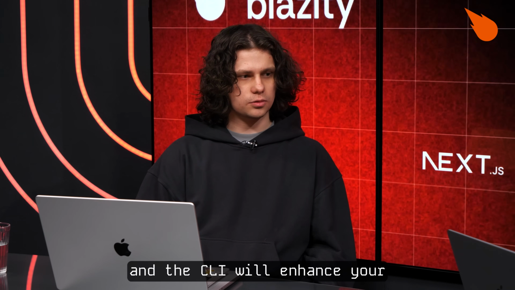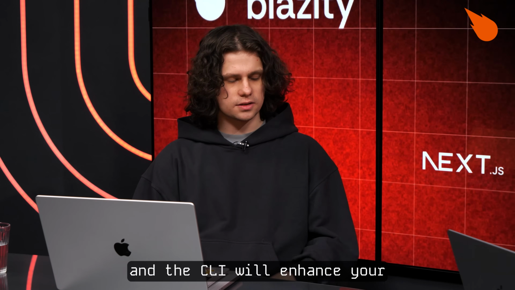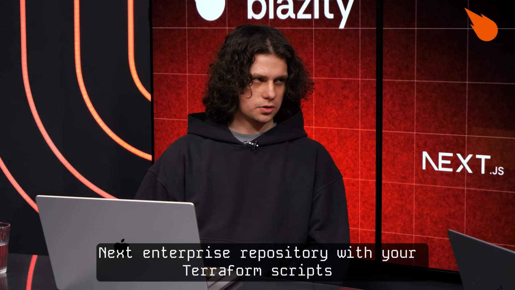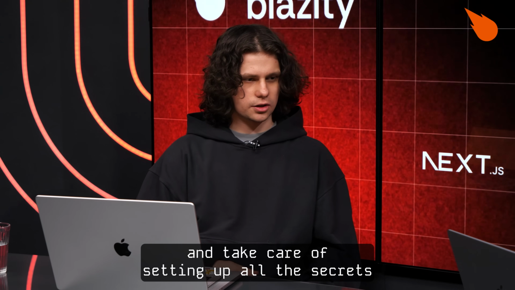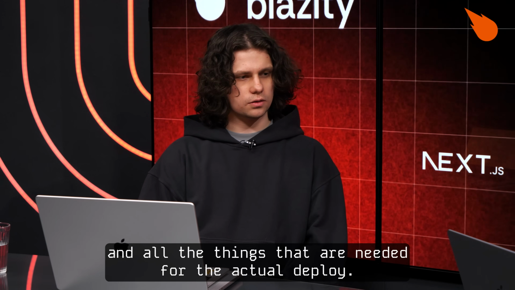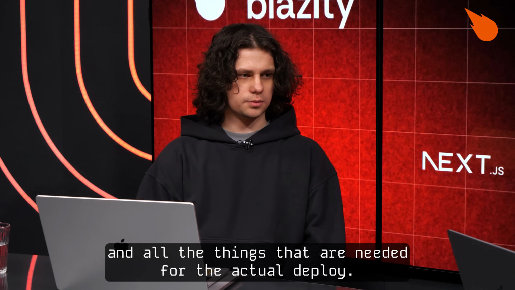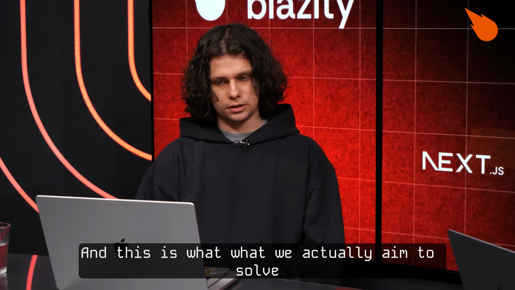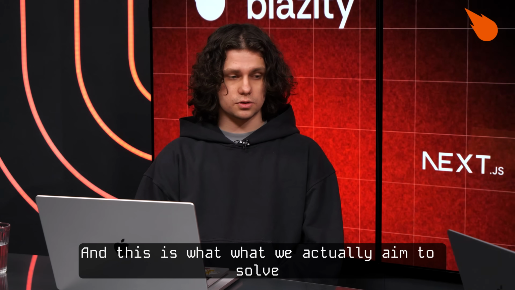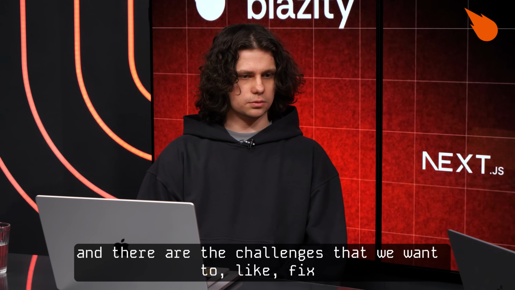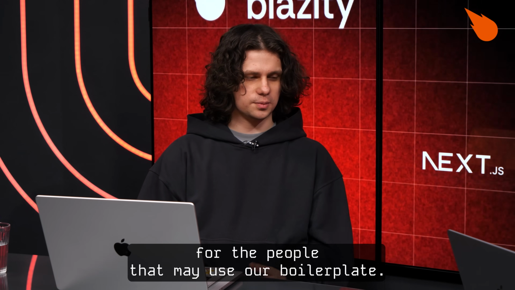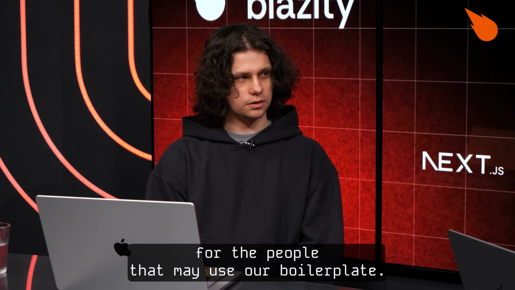And the CLI will enhance your Next Enterprise repository with Terraform scripts from a separate repository and take care of setting up all the secrets and all the things that are needed for the actual deploy. And this is what we actually aim to solve. And these are the challenges that we want to fix for the people that may use our boilerplate.